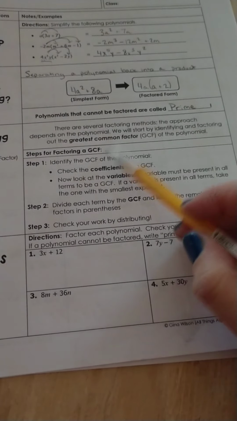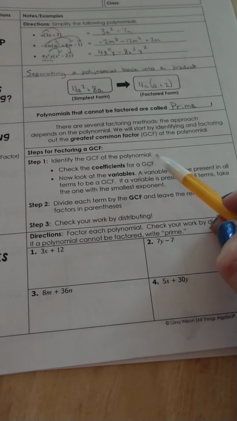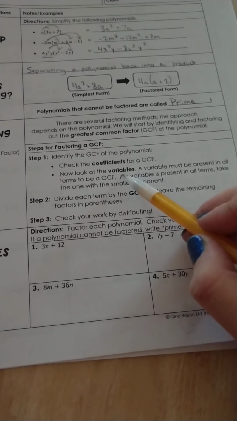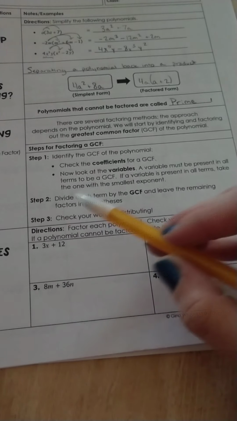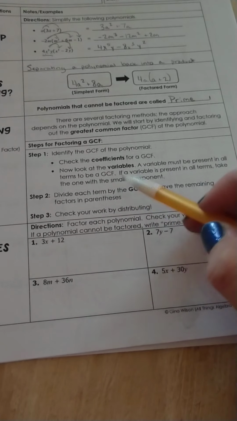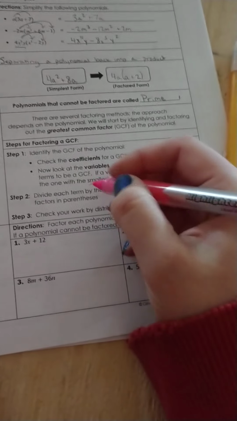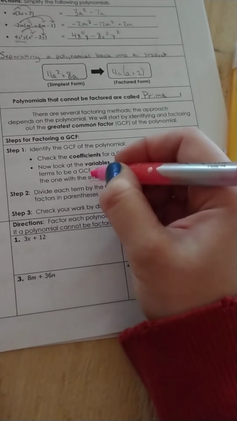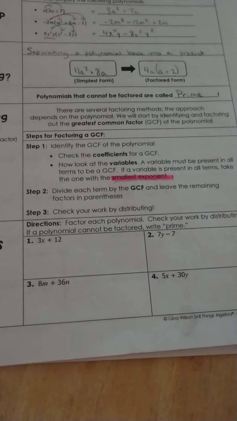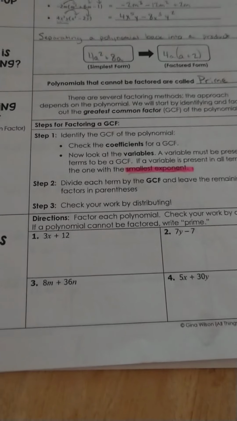Steps to factoring a GCF is to identify your GCF of the polynomial, which means check your coefficients, check the numbers out front. Now you look at your variable. Your variable must be present in all terms to be a greatest common factor. If a variable is present in all terms, take the one with the smallest exponent. That is something that you may want to highlight, make note of, star, underline, do something that says, hey, I'm always going to want the smallest exponent. Then you divide each term by your greatest common factor and leave the remaining factors in parentheses. Check your work by distributing.